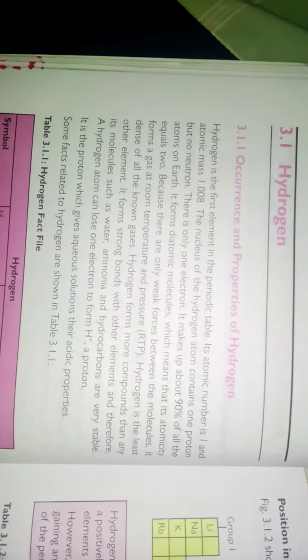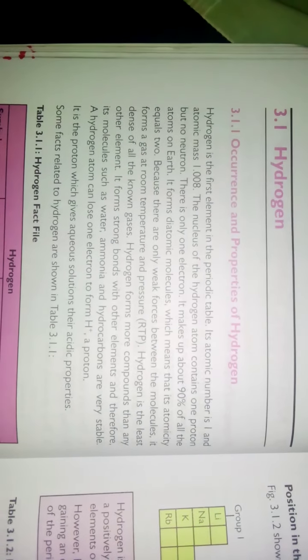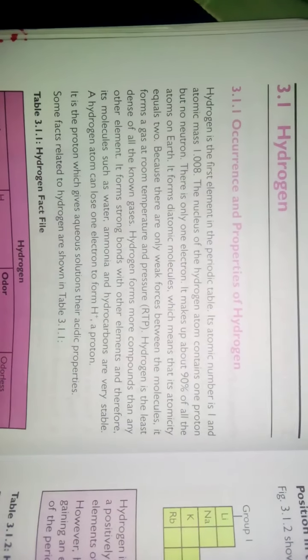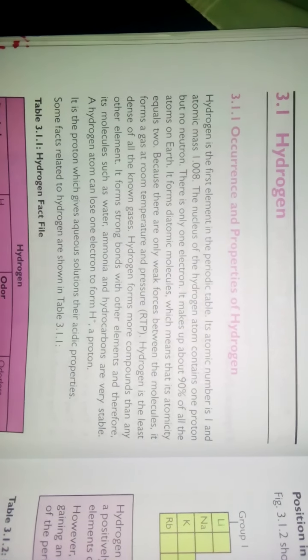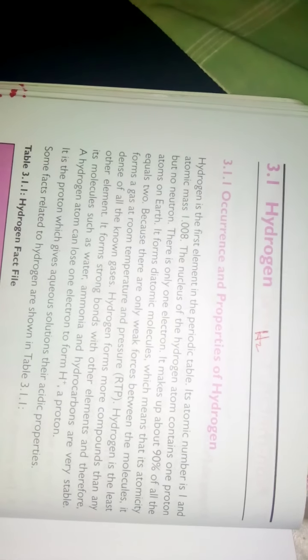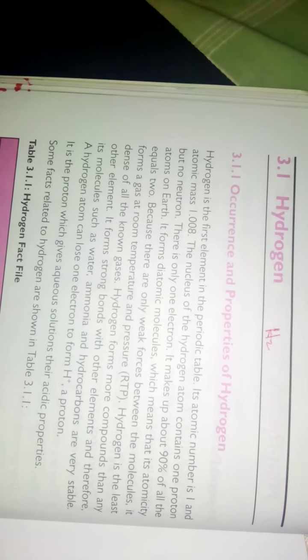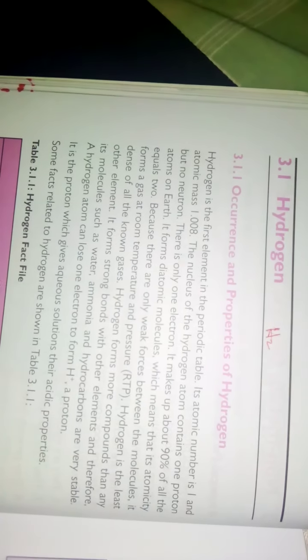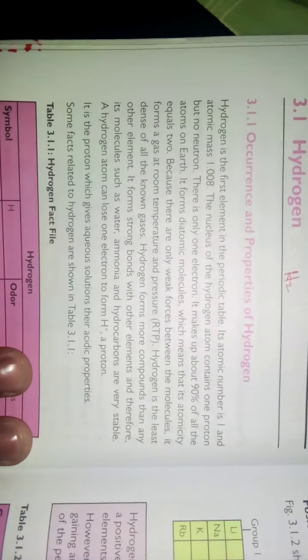All right, so we looked at metals, and today we want to go a step further and look at non-metals. So to start with, we'll start with hydrogen. What you should know is that hydrogen has the symbol H2, and the reason it is written H2 is that at room temperature, hydrogen occurs as a diatomic molecule.